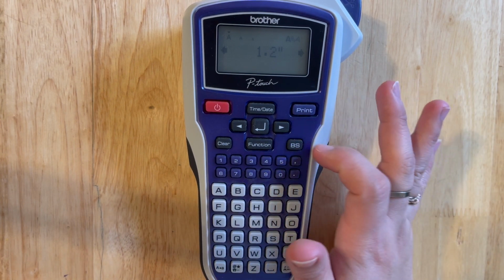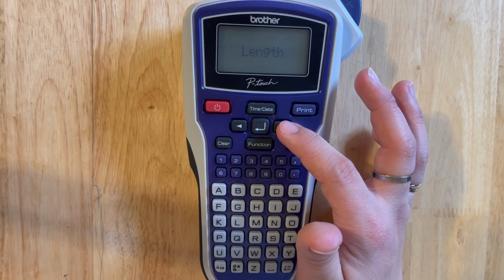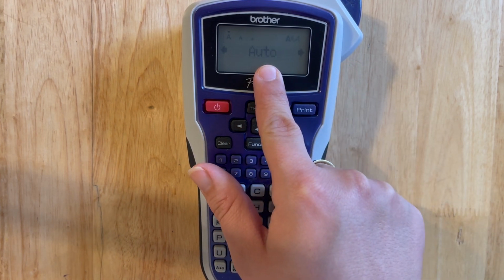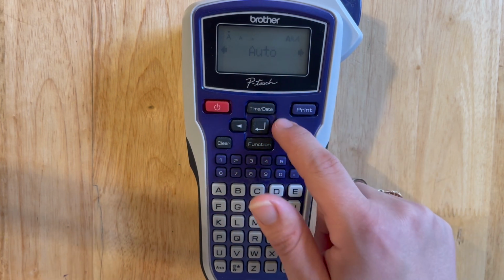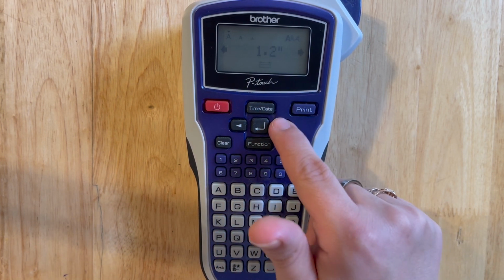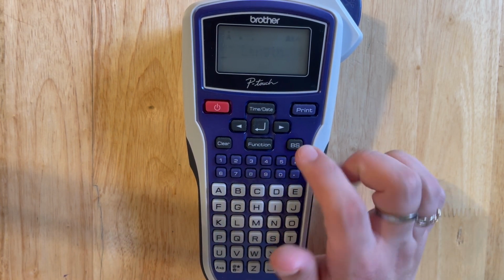And then again, to do that, all we would do is hit function, length, enter. Remember, auto is the label changes to fit your word, and then sizing changes your word to fit the label, and you can either change that with the arrows or with the keypad. And I'm going to hit backspace to get back to my menu.